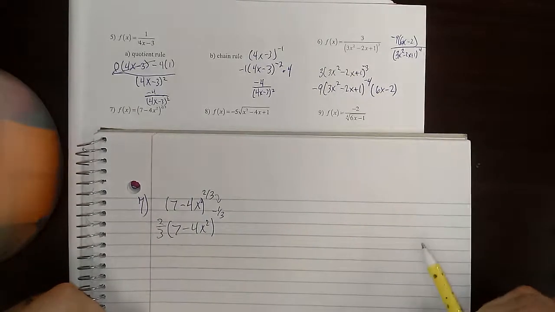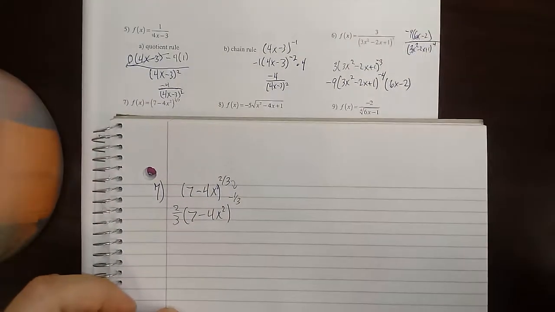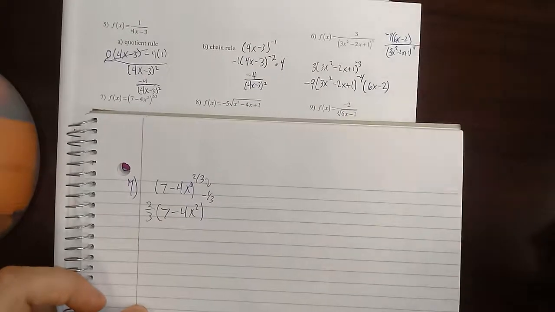Just trying to make sure it's still visible. A little bit of my flashlight could be more visible. Okay.